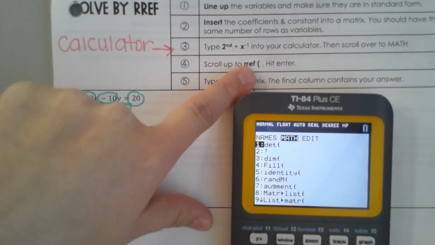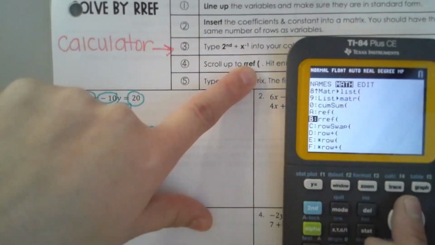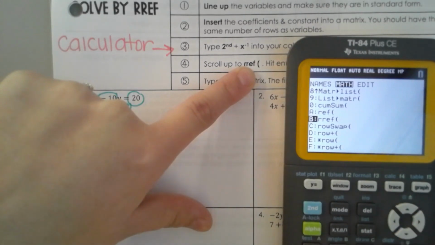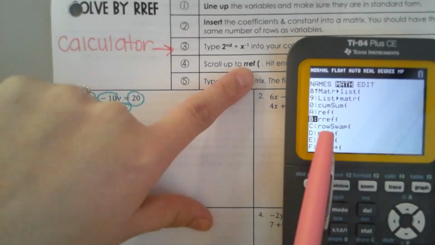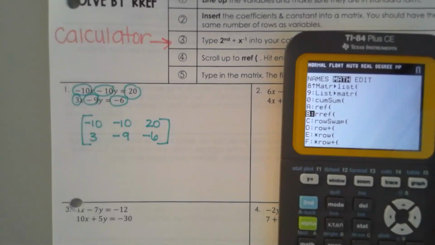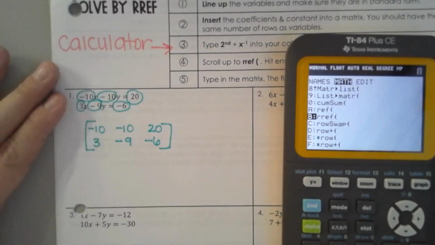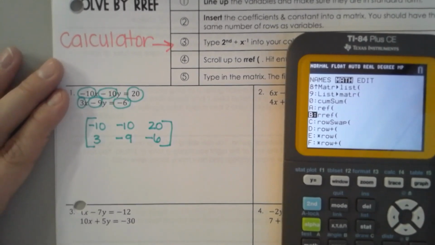It's close to the bottom, so it's actually faster to scroll up. But either way, you get to RREF. It has to be the one with the 2 R's. That stands for Reduced Row Echelon Form, and it uses Gauss-Jordan elimination. So a lot of big words that you don't have to know.